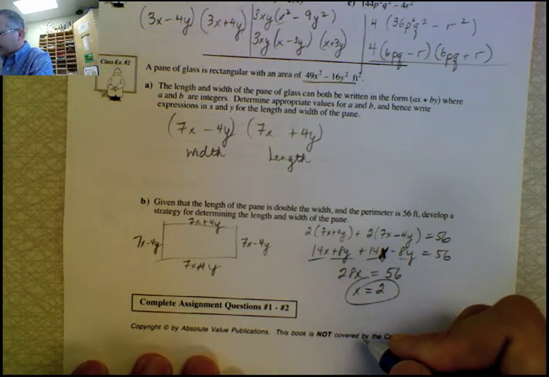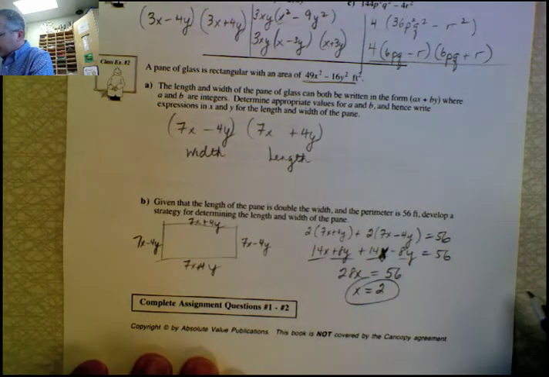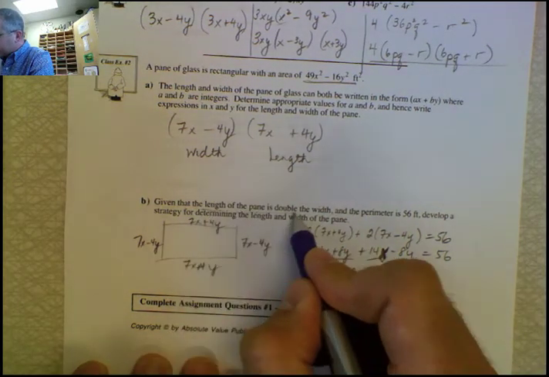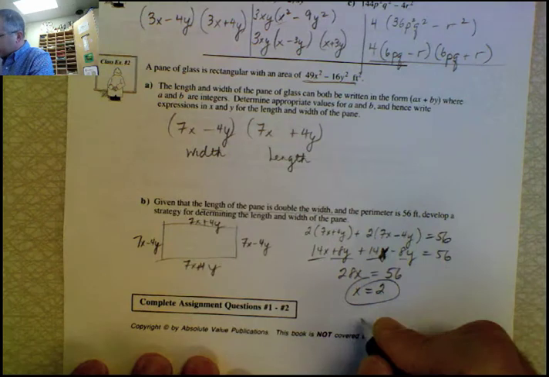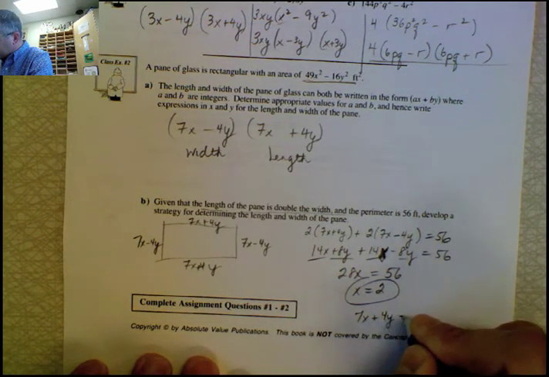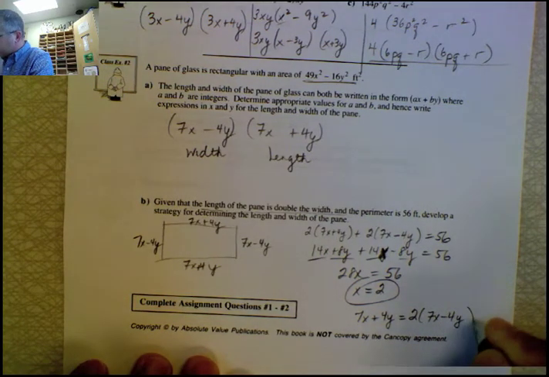Now, how am I going to find out what y is? Well, I'm going to take this particular value of x, and I'm going to have to form a second equation. It says the length is double the width. So the length is 7x + 4y, and that equals twice the width.